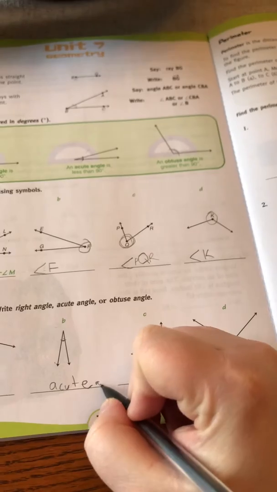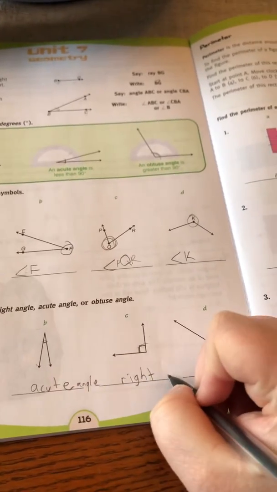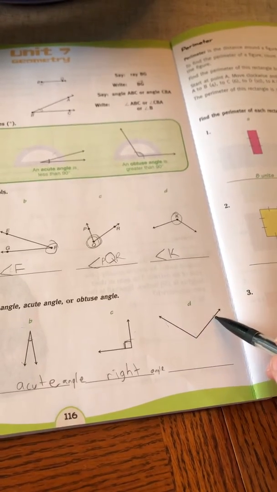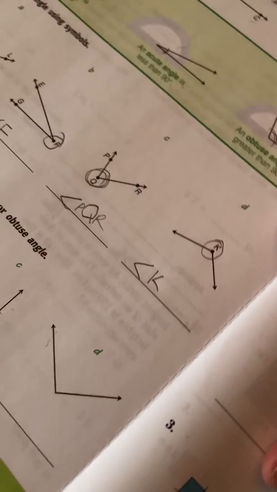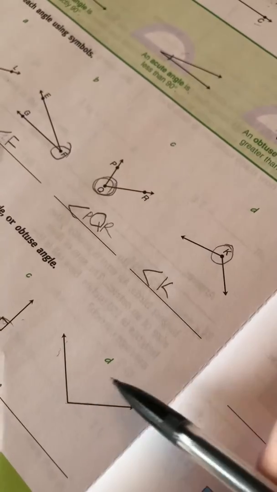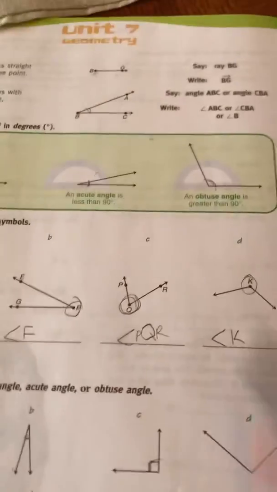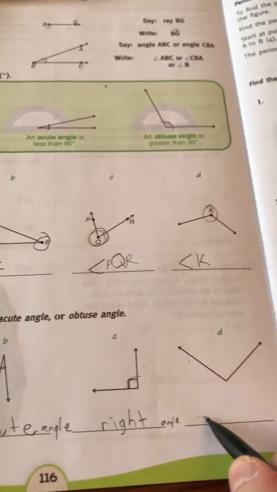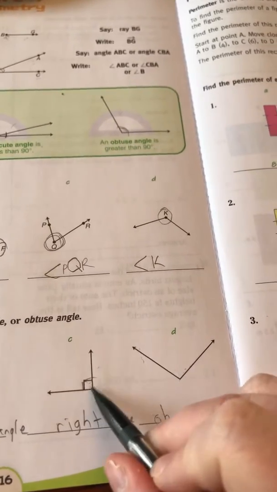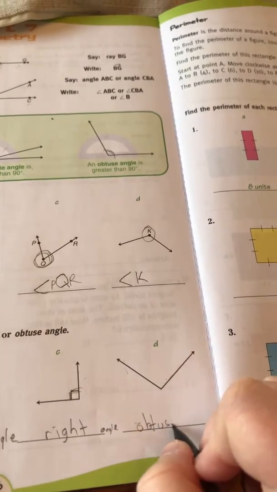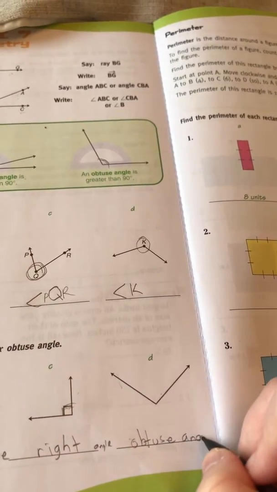Oh, I should be writing angle because I should always label everything, otherwise I get confused. What about this one? This one's kind of tough. What do you think? Let's turn the page so we can look at it a little better. Oh, now I see it better. So is it a right angle, obtuse, or a cute little angle? I think it's an obtuse angle because there's no square at the vertex. It's almost a right angle, but it's a little obtuse. All right, so those are our angles.